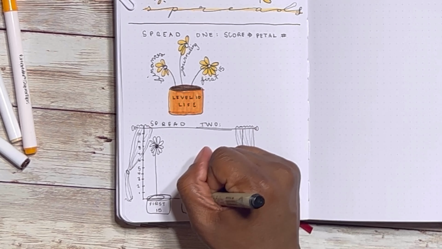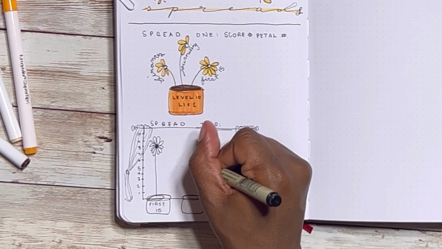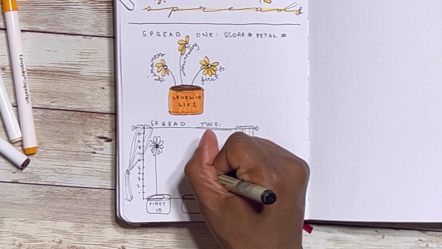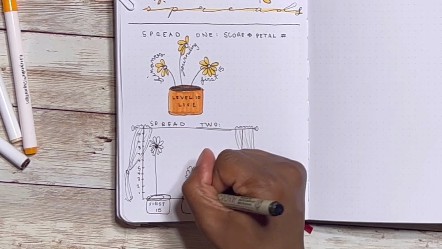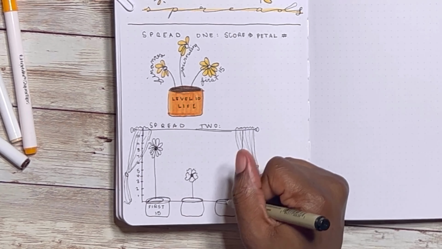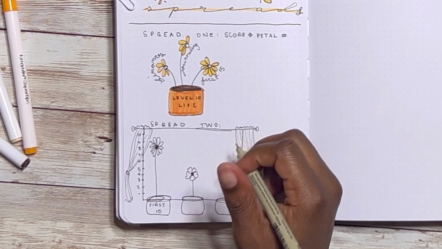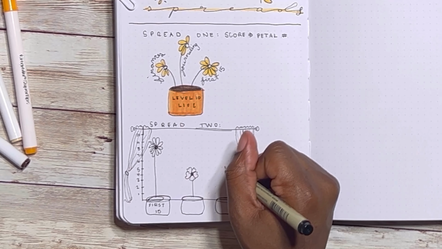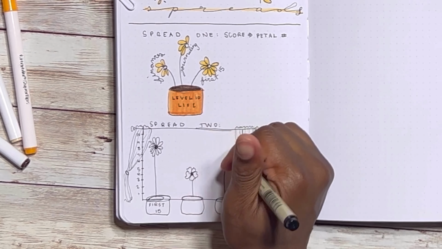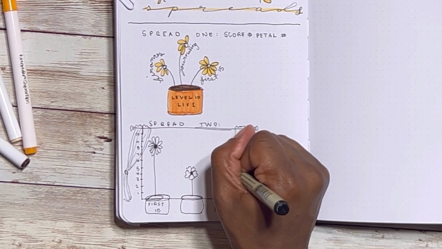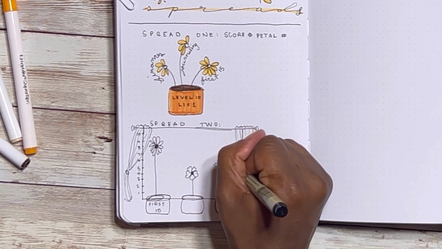But the way this spread works is that I am going to draw the flower up to the height of the score. So for first 15, I am going to put a dot on the number 8 because that is my score, or for this spread, my score for first 15 would be an 8. So I'm going to use that circle as the center of my flower.